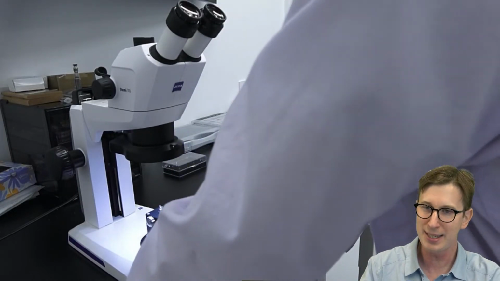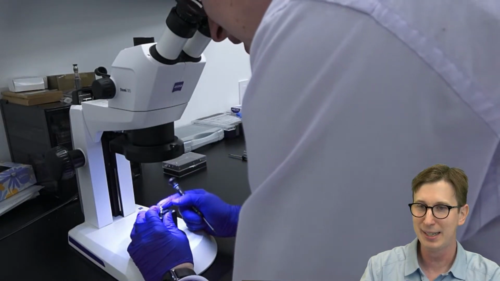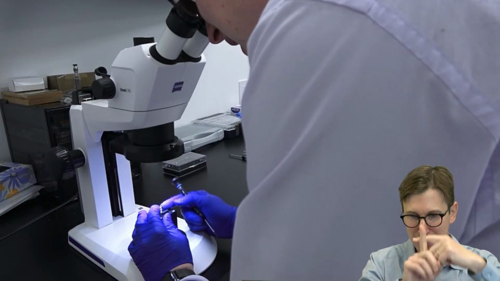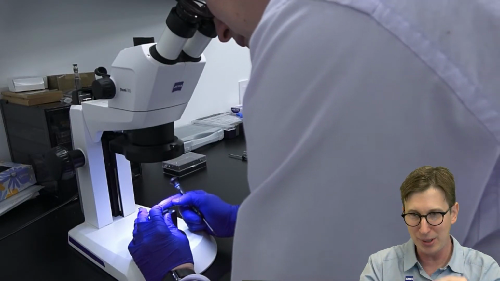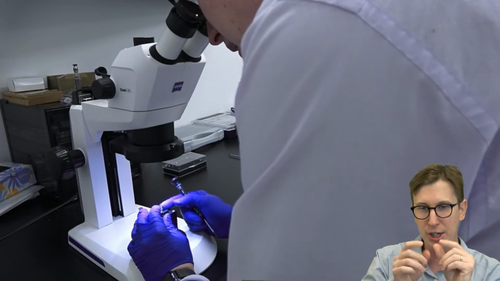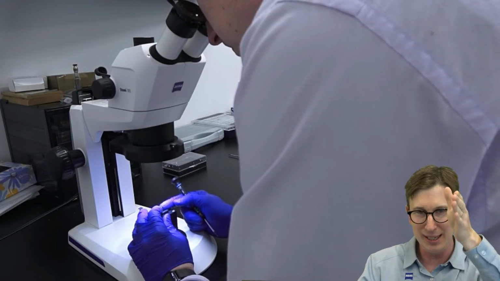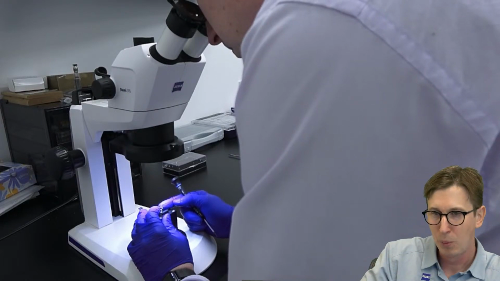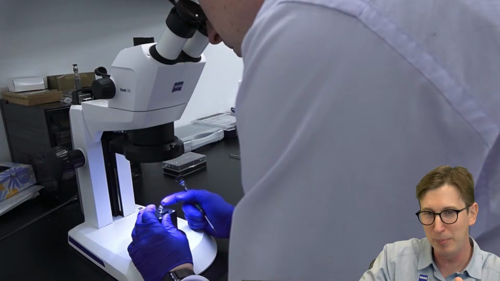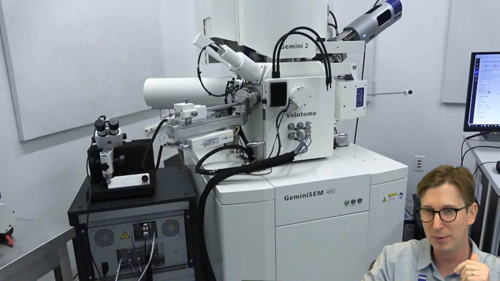And what you can't see here, but that I can see through my eyes in the oculars there, is I have a small crosshair. And that crosshair is telling me where is the center of my sample holder. And what I'm doing there is just using my hands to adjust, to spin around the sample holder to get the pin perfectly aligned. Once that's done, I'll take the sample holder out and I'll tighten it and I'll bring it over to the Volutome where I will vent the stage.